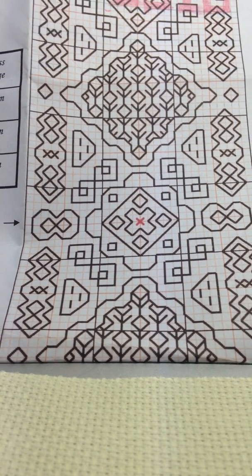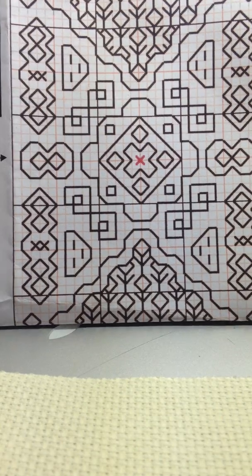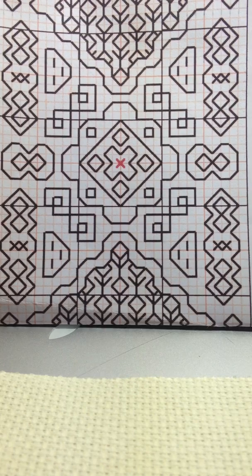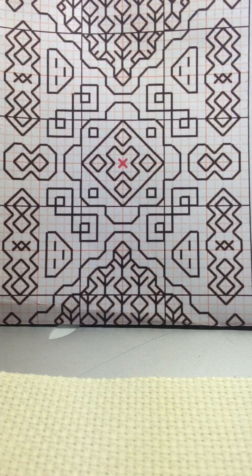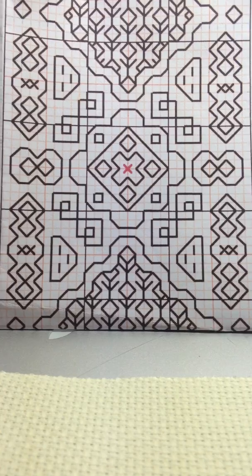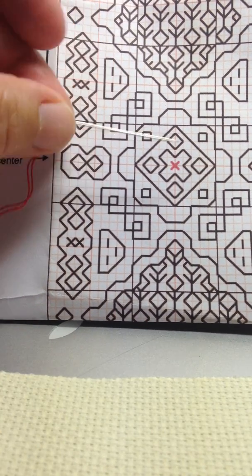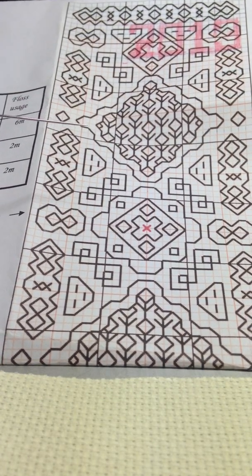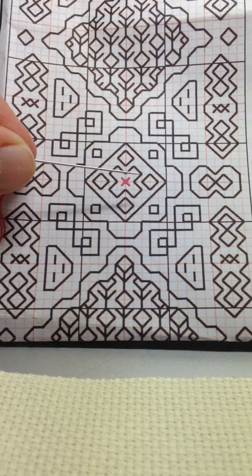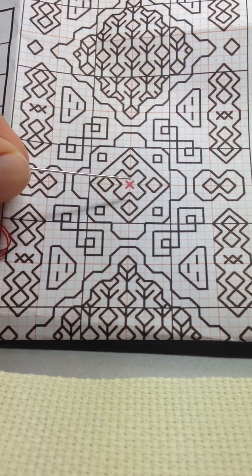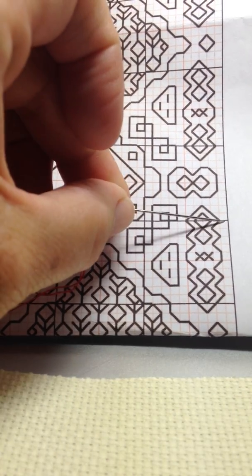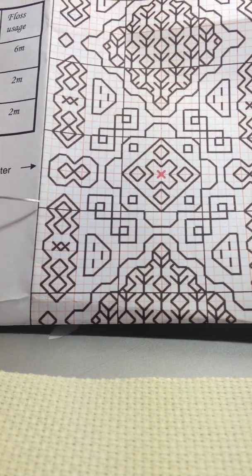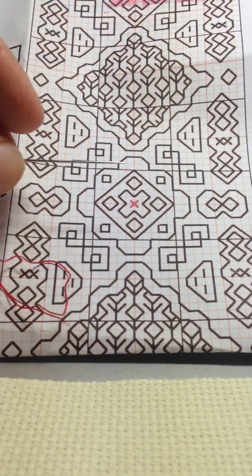Okay, this is to help you figure out where you're going to start marking your squares with thread. So the X in the middle, which is right here, is a little bookmark pattern that I purchased. And here's the right boundary, and over here is the left boundary, and then it's up this way and down.